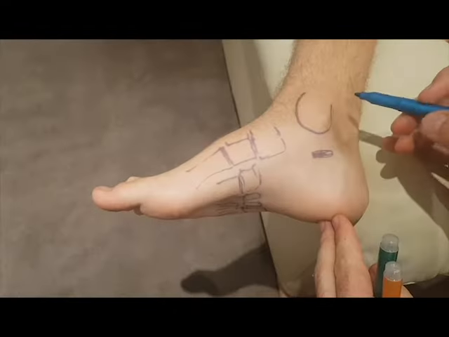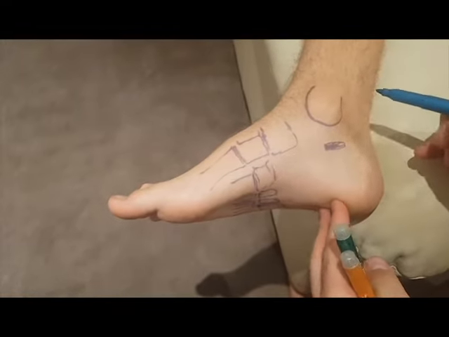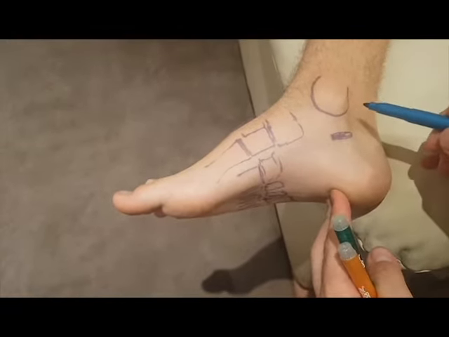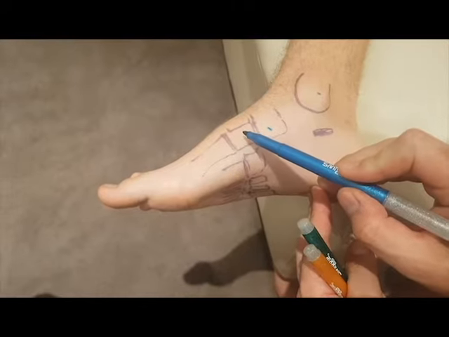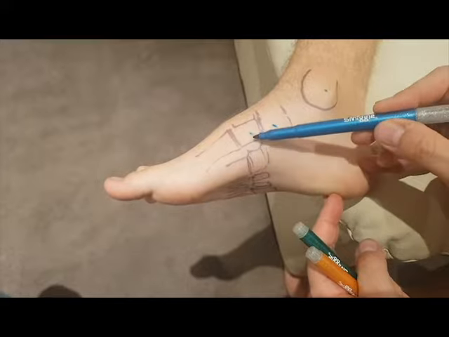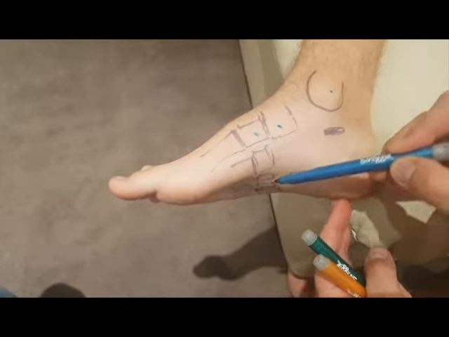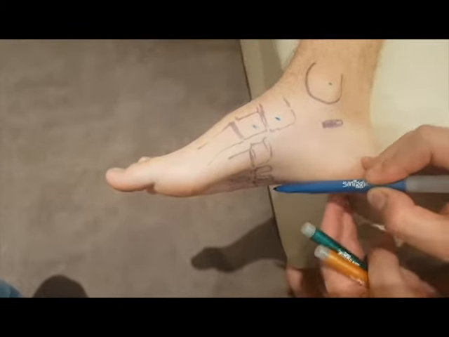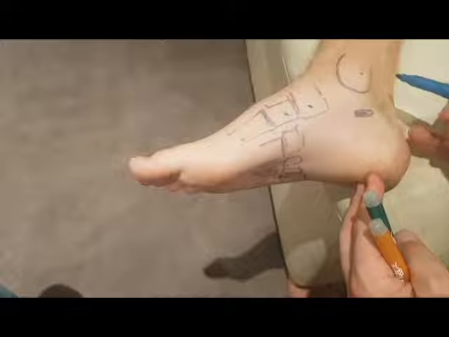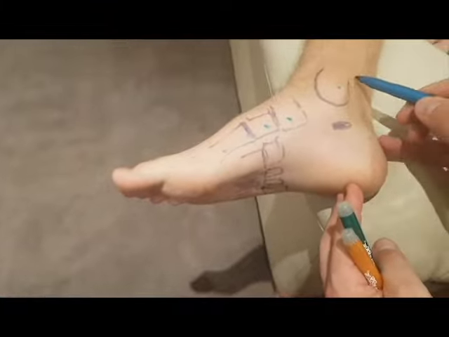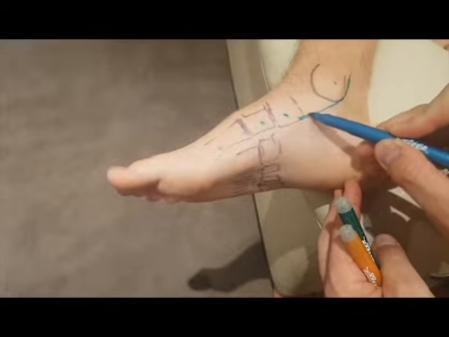Right, so I'm just going to demonstrate the anatomy, because when we draw on the foot, it just makes so much more sense. Obviously, we've got the medial malleolus, the navicular, the medial cuneiform. Of the medial cuneiform comes plantarly as well, intermediate, lateral, and the cuboid bone through there. We've got the base of the first metatarsal. So the first structure that we wanted to talk about is the tibialis posterior tendon.